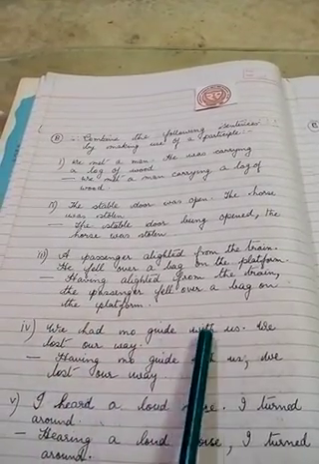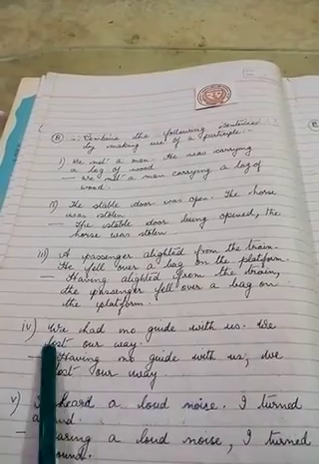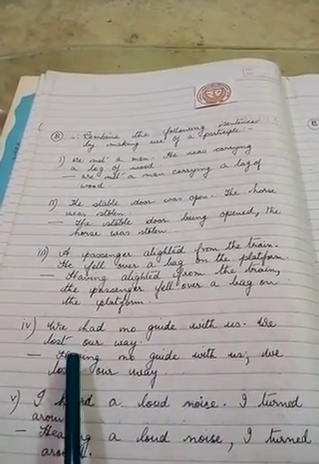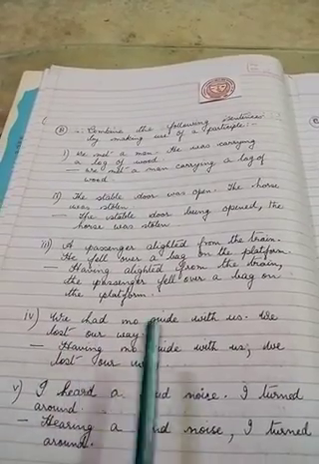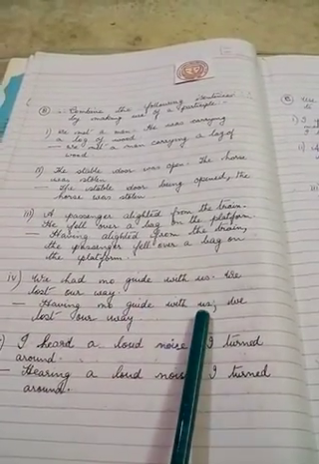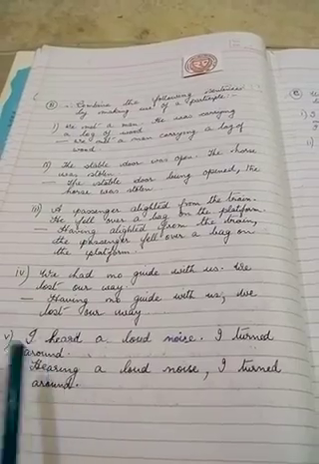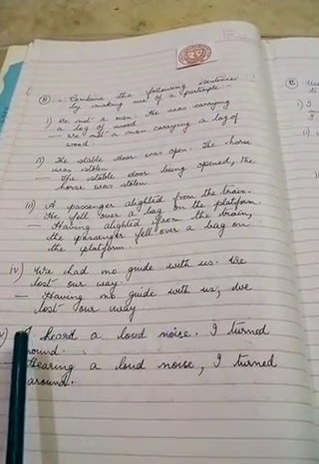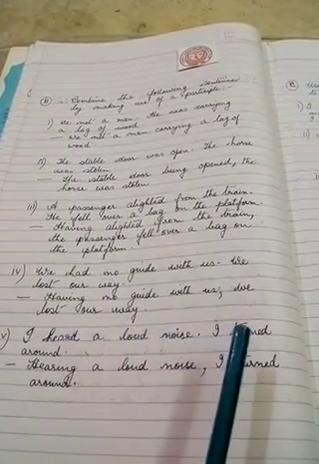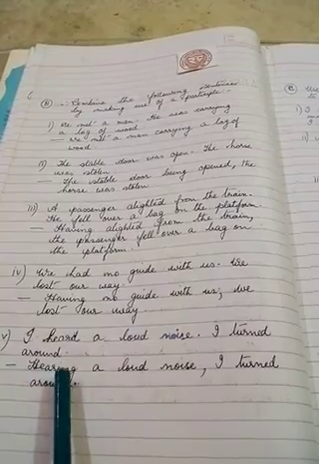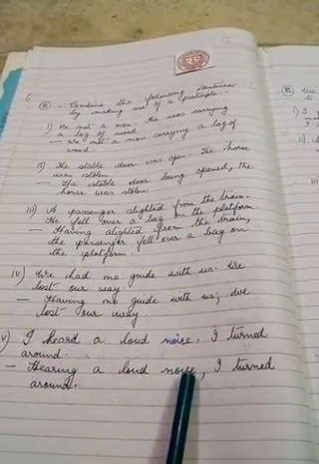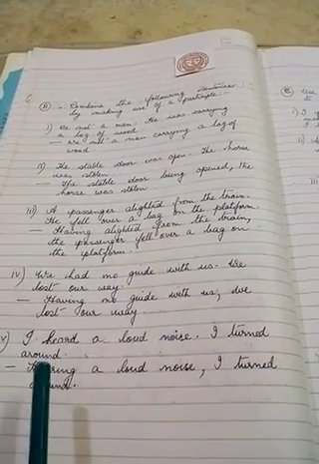Sentence 4. We had no guide with us. We lost our way. So if we combine, we will write: Having no guide with us, we lost our way. Sentence 5. I heard a loud noise. I turned around. So if we combine the two, we will write: Hearing a loud noise, I turned around.